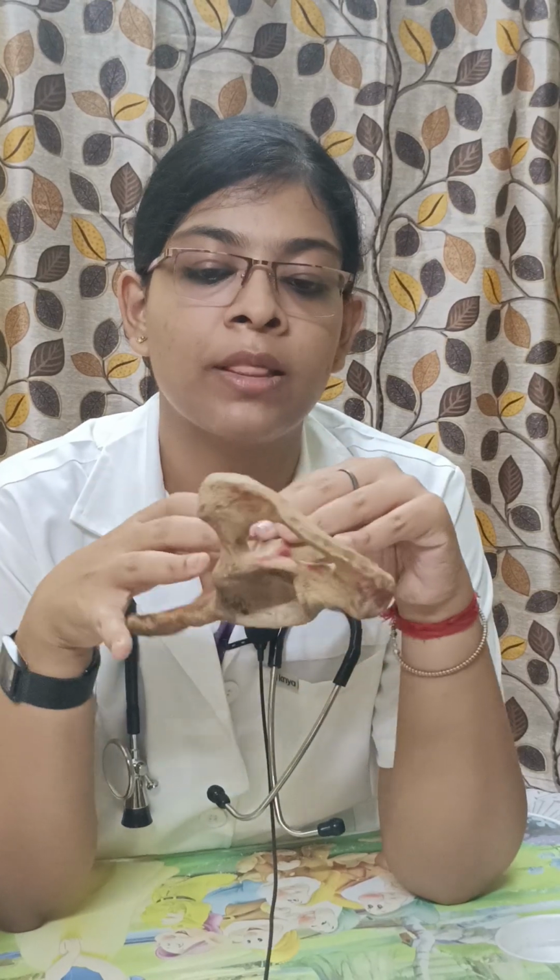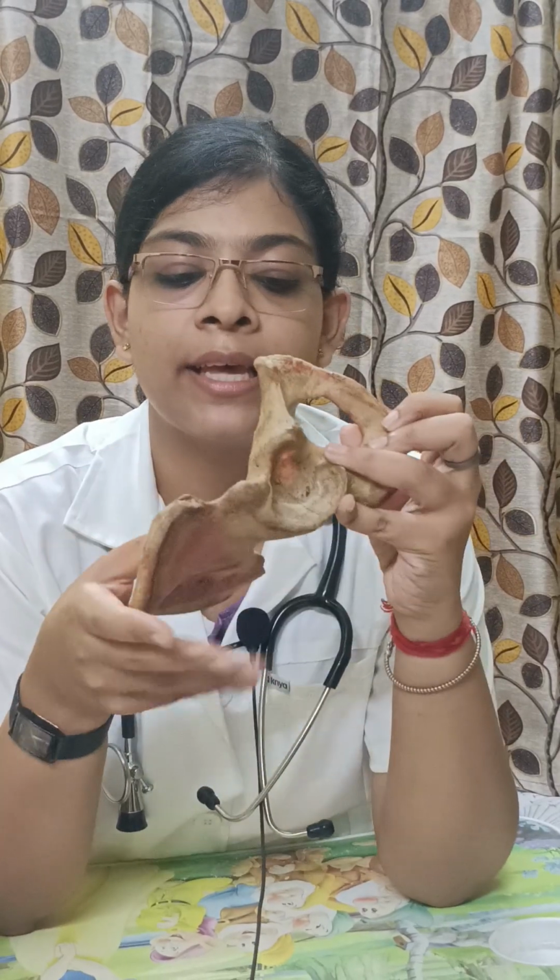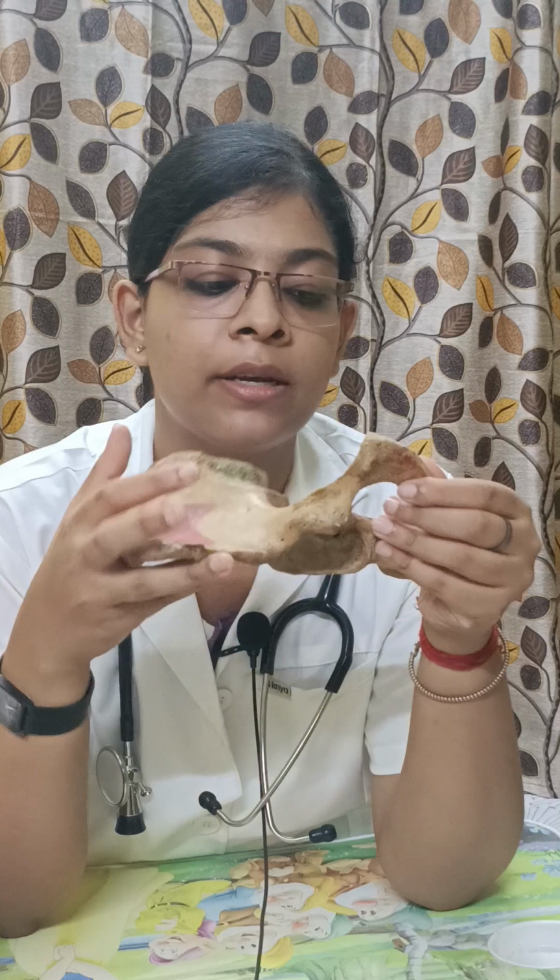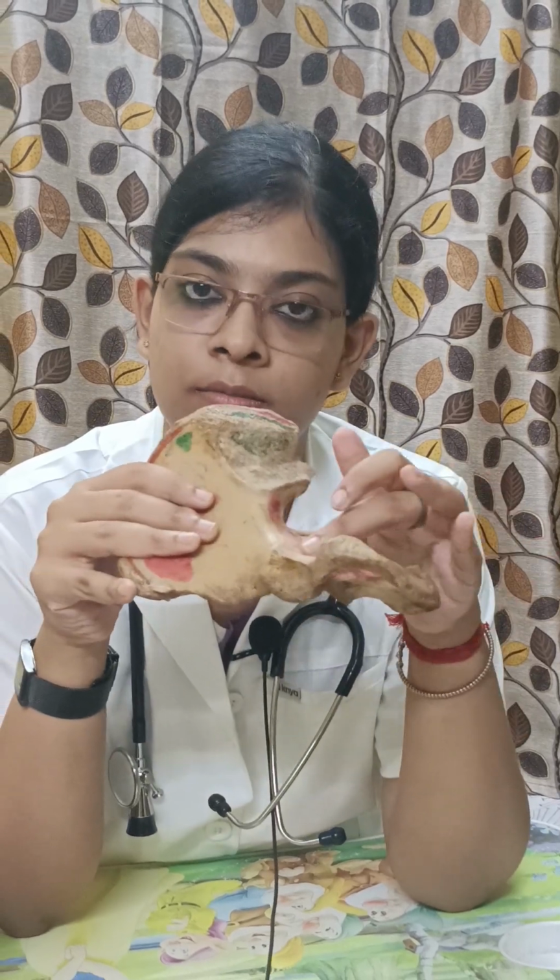Okay, so that is your pubis, the ischiopubic rami, the ischium and the ilium. We saw this. Now let's talk about the obturator foramen and the acetabulum.